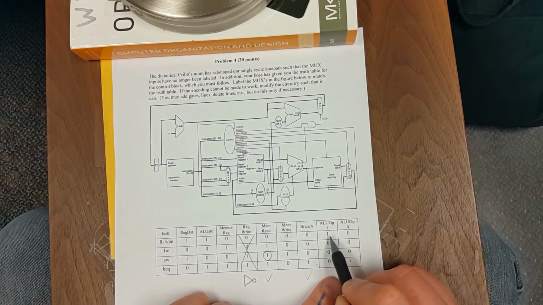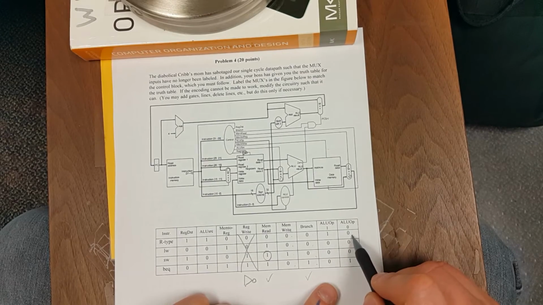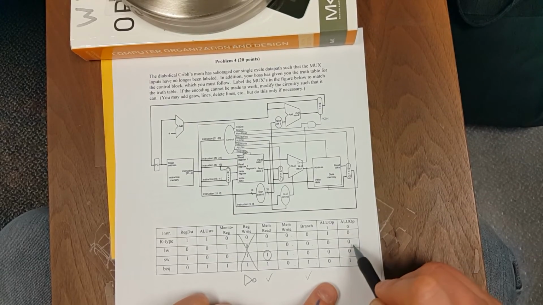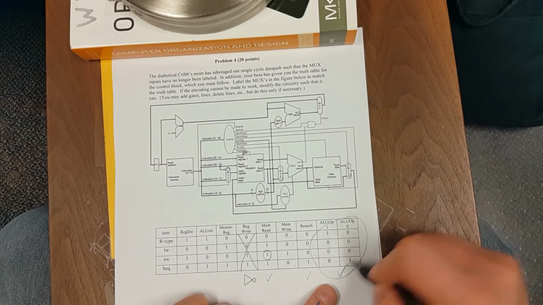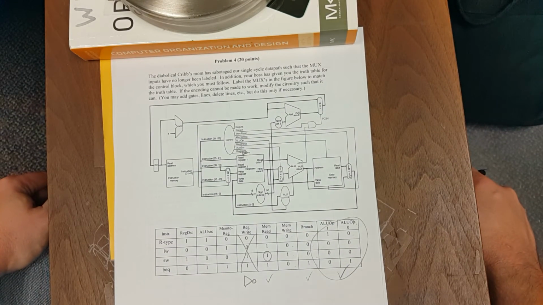Now, ALUOp. Okay, remember that R type is 1, 0. Load word is 0, 0. Store word, also a memory instruction, is 0, 0. And what's branch? 0, 1. Well, look, everything's okay with that. So we don't need to make any changes of gates and so forth.